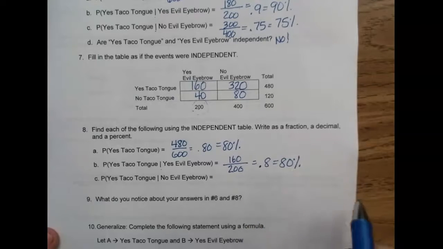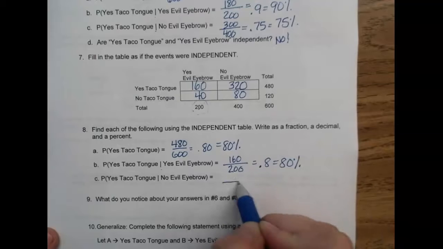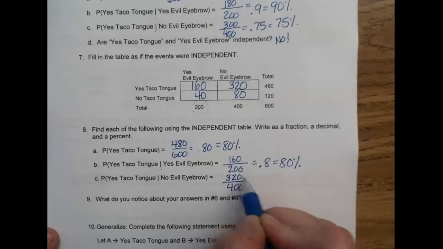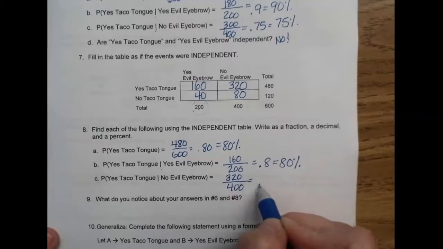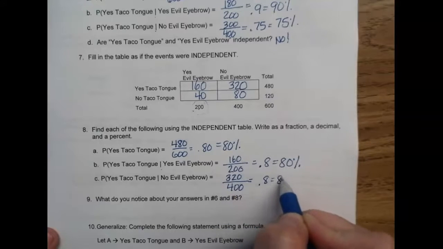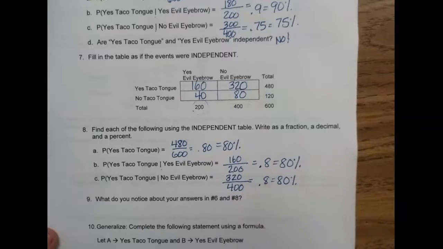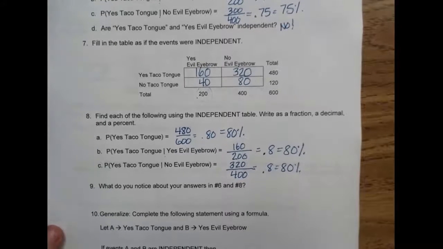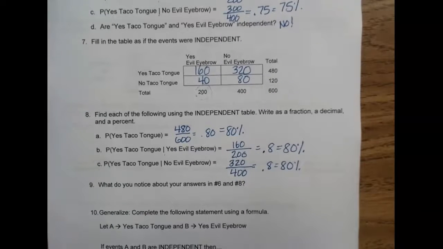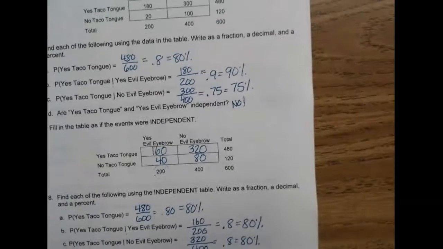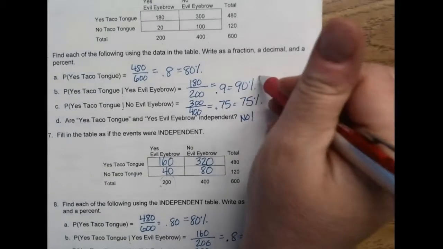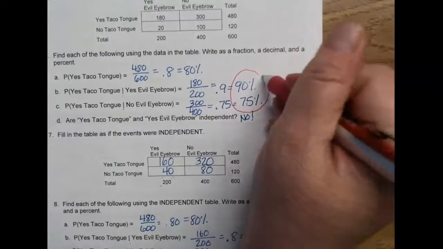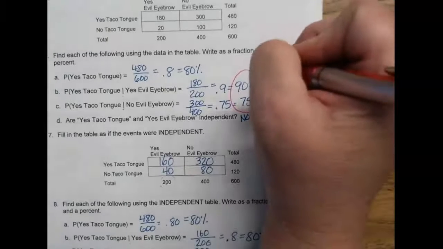Okay, now let's look at the no evil eyebrow. No evil eyebrow is 400 people. Yes taco tongue is 320. That is also 0.8, which is 80%. Now, what did you notice about your answers in 6 and 8? When we look at 6, I notice that these are not equivalent.